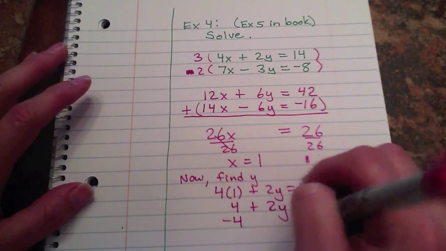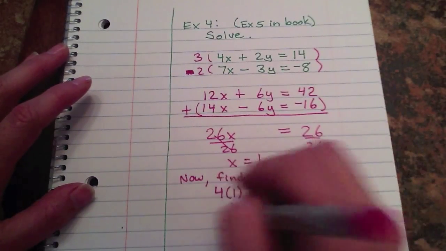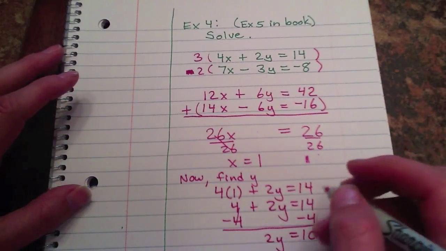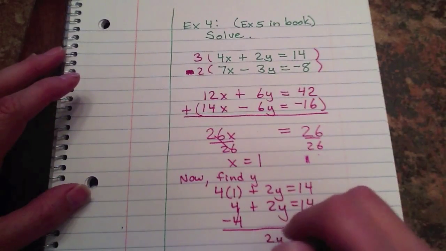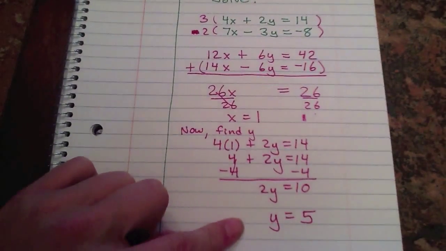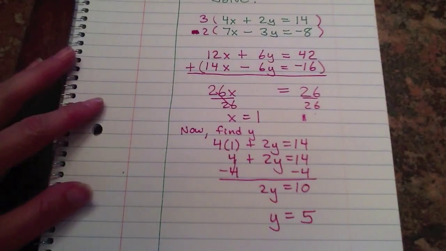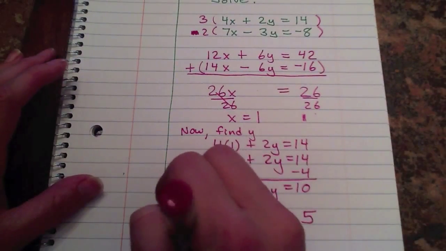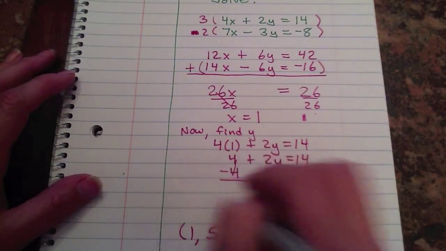Subtract 4 from both sides. 2y equals 10. Divide both sides by 2, and y equals 5. X is 1, y is 5. So your solution is 1, 5.